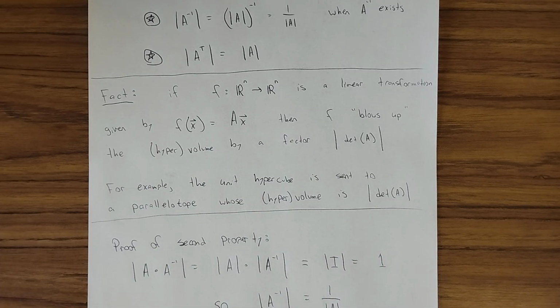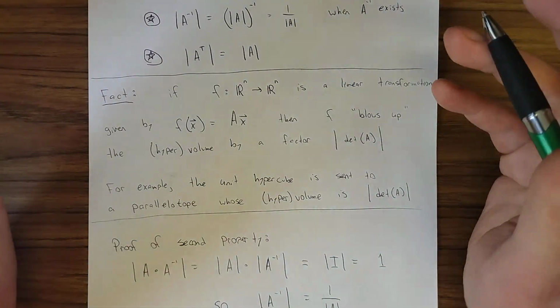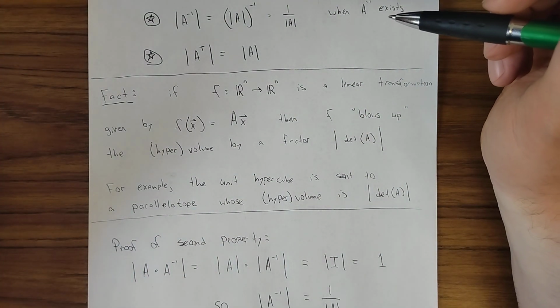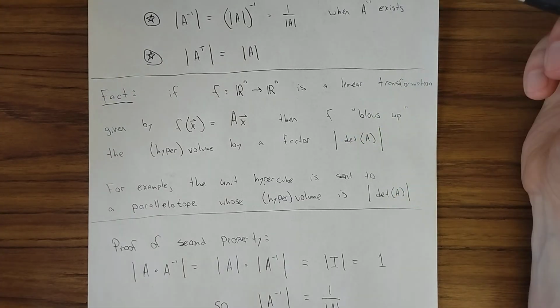So the relevant fact you might remember from Calc 3 is the image of the unit cube. If you're in 3 dimensions, the image of a unit cube is this shape that we call a parallelepiped, and you can find the volume of that parallelepiped by doing a determinant.